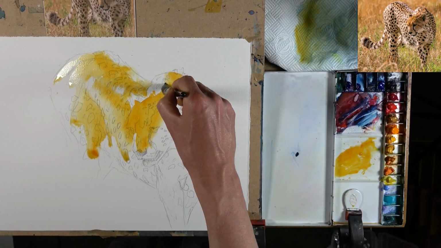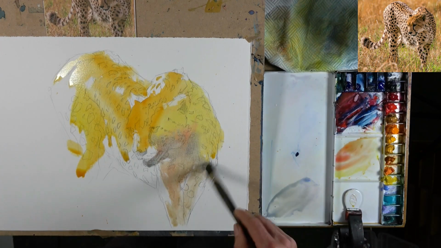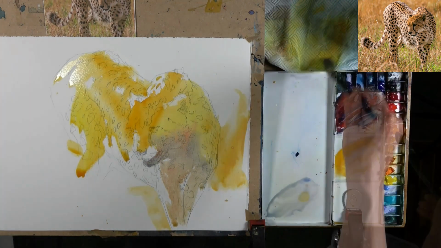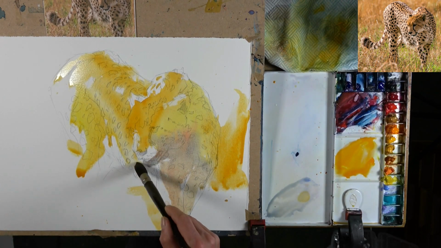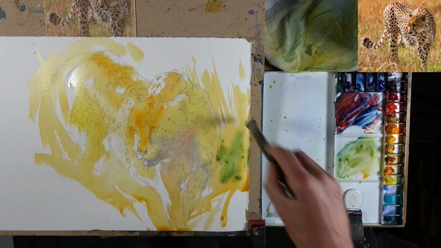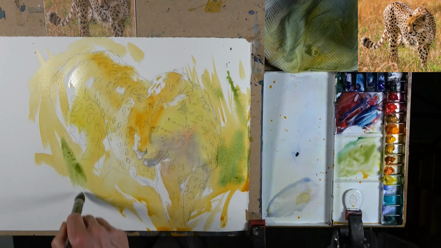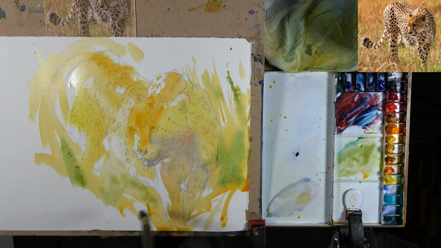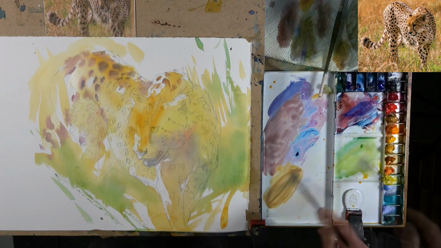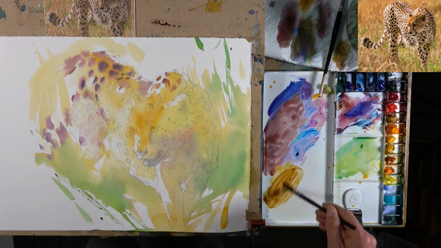What I'm really trying to do here is establish kind of the overall form of the animal with some of the lighter tones. So I'm purposely trying to leave that kind of lighter slice through the middle of the animal, leave lots of whites of the page for the highlights, kind of hitting the front edge of the mouth, the top of the shoulder, certainly the back end of the animal.